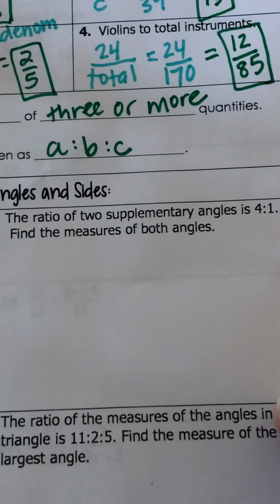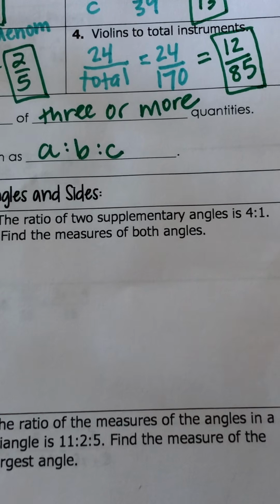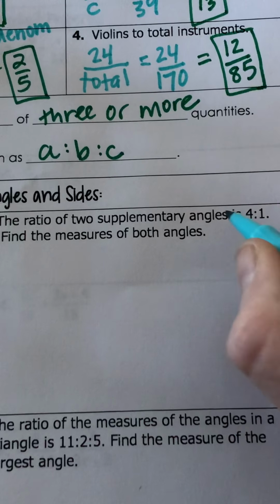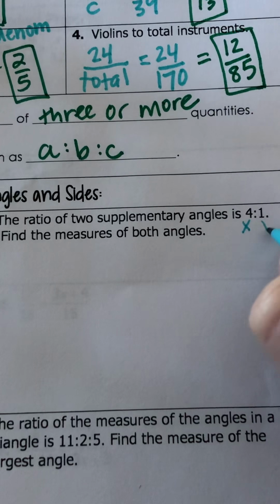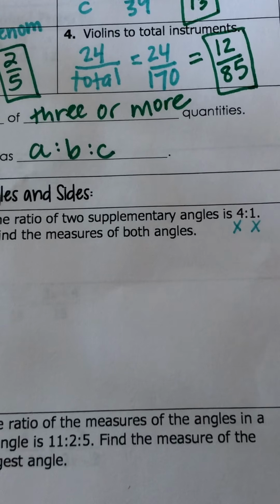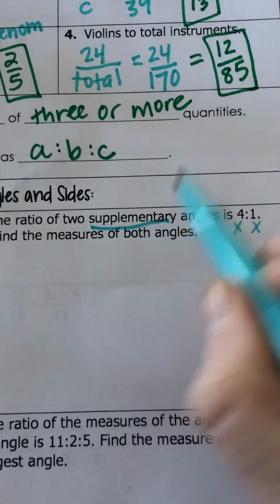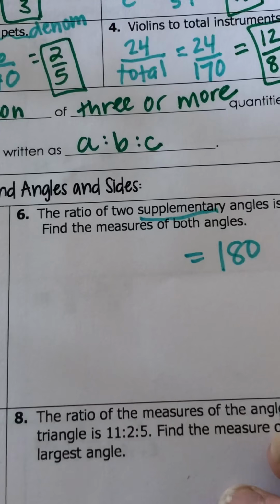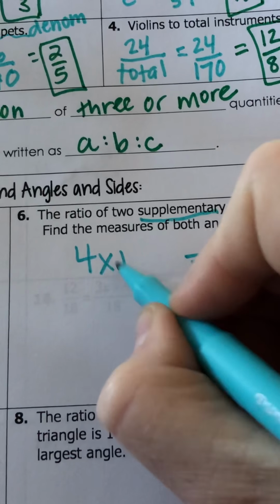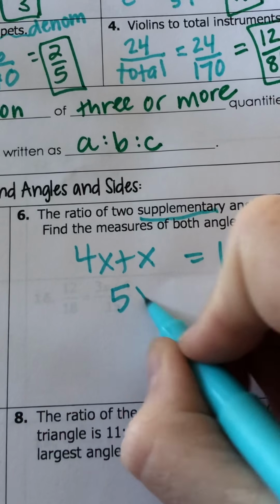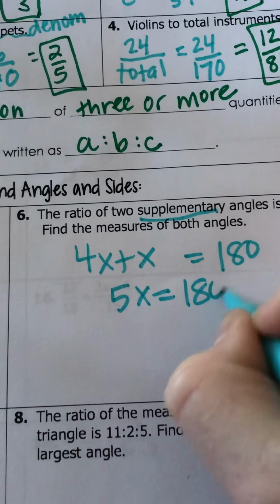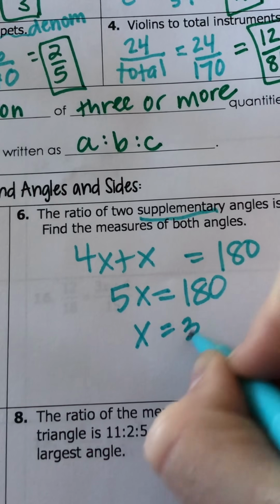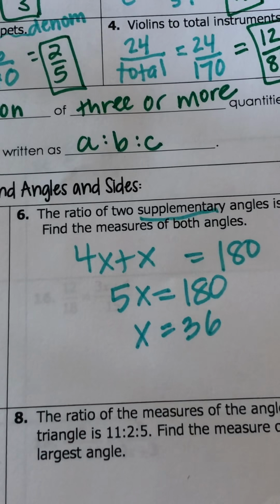All right, next one. The ratio of two supplementary angles is 4 to 1. Find the measures of both angles. Very similar here. We'll let one angle represent 4x and the other one will be 1x, or just x. And their relationship is supplementary, so they should add to 180. Okay, so 4x plus x equals 180. And solve. X equals 36.